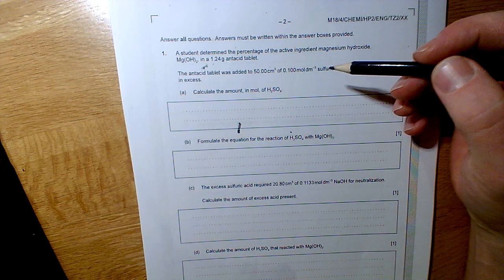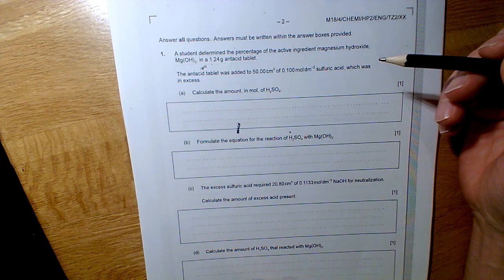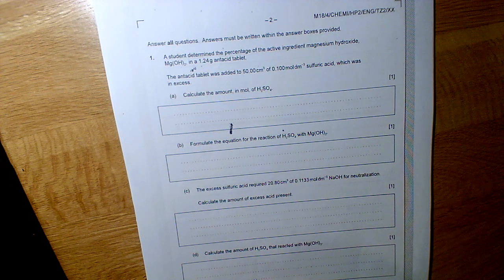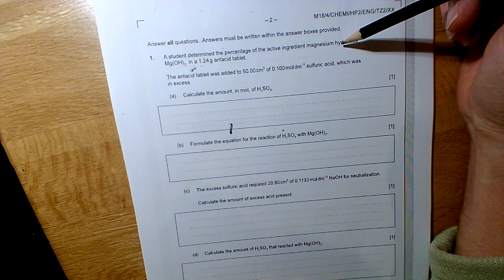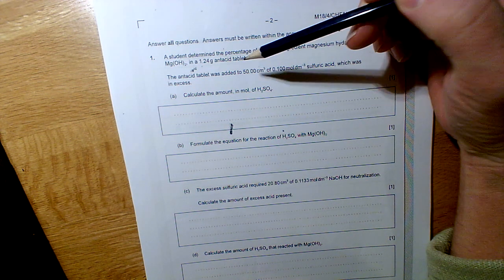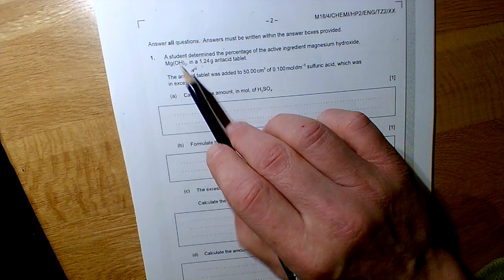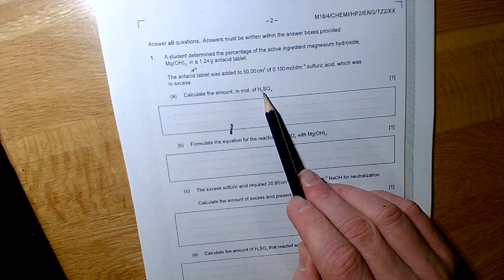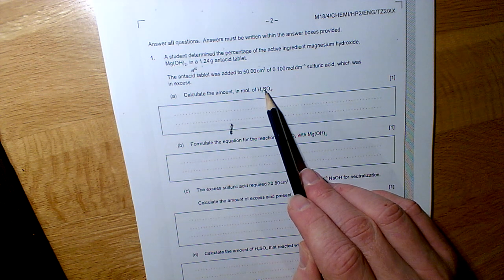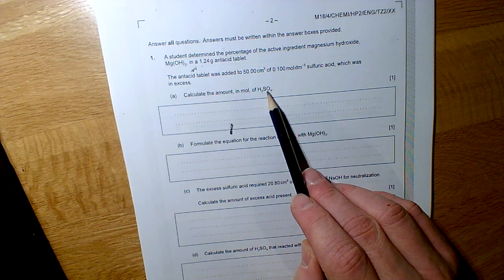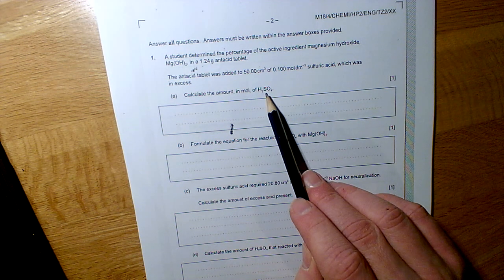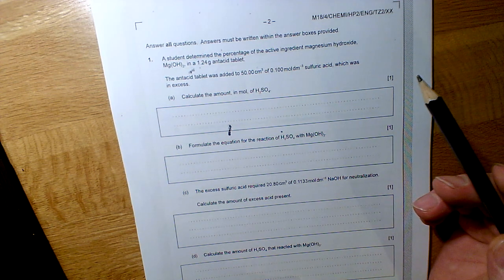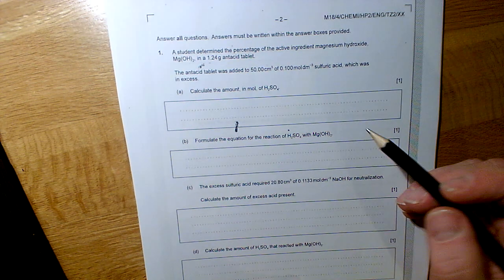So question 1 here is a reasonably straightforward back titration question, where a student wanted to work out how much magnesium hydroxide, which is a base, was in an antacid tablet. What they did is they took the magnesium hydroxide, reacted it with sulfuric acid, and deliberately added an excess of sulfuric acid. They worked out how much sulfuric acid was left over in a titration, and that allows them to work out how much magnesium hydroxide there was in the first place. So that's the process that's going on.